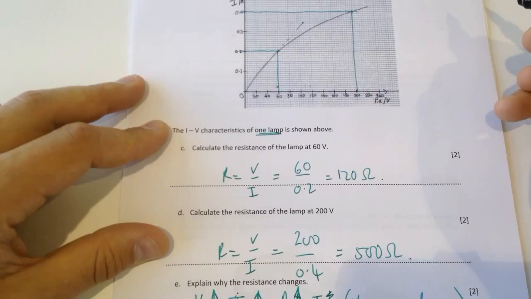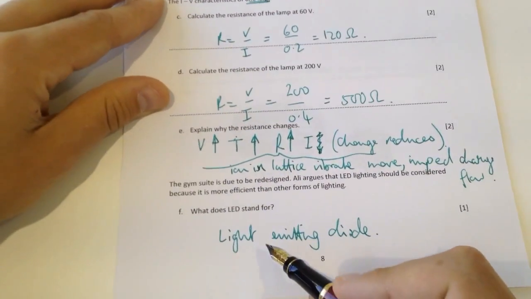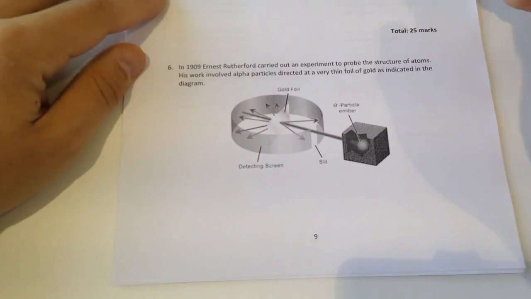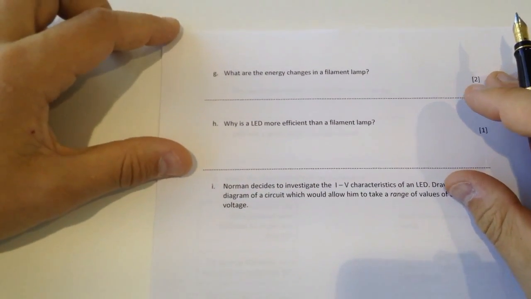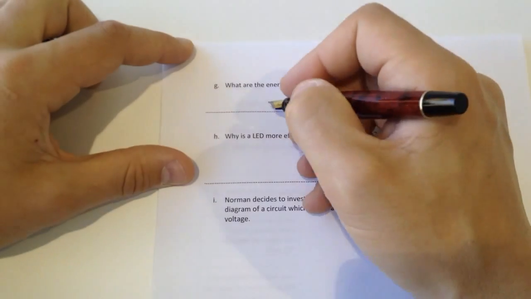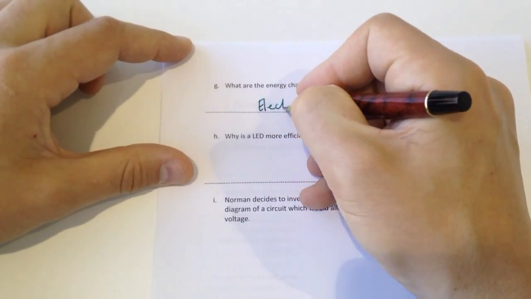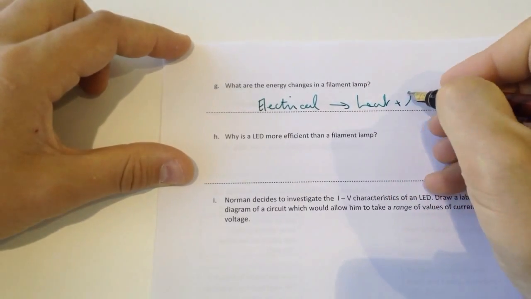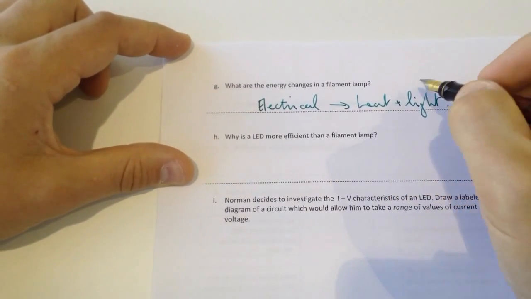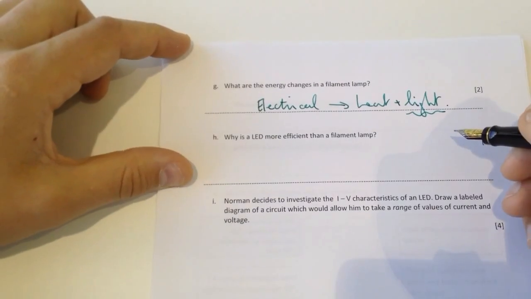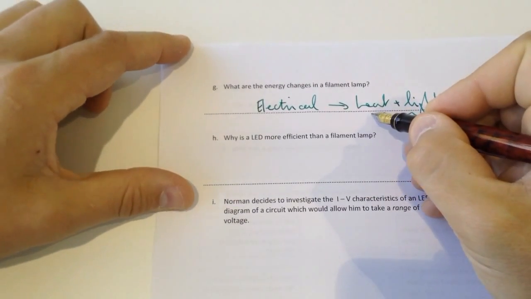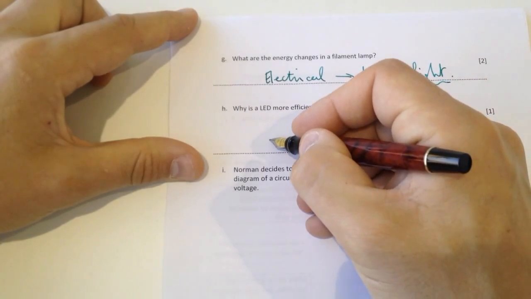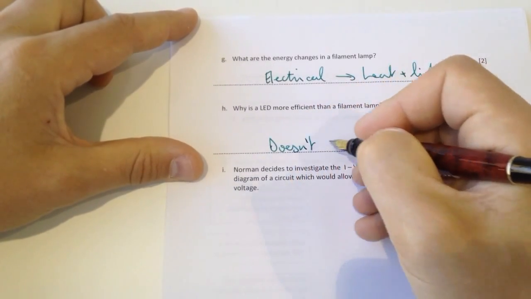Okay, good. So what's the next one? What does LED stand for? It stands for Light-Emitting Diode. Good. What energy changes are there in a filament lamp bulb? Well, the electrical energy goes to heat and light. So what you might think is predominantly aimed at creating light, about 80% of it goes to heat. Therefore, why is an LED more efficient? Because the LED doesn't create as much heat.